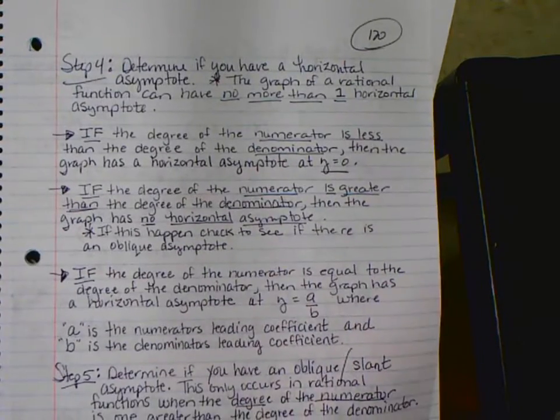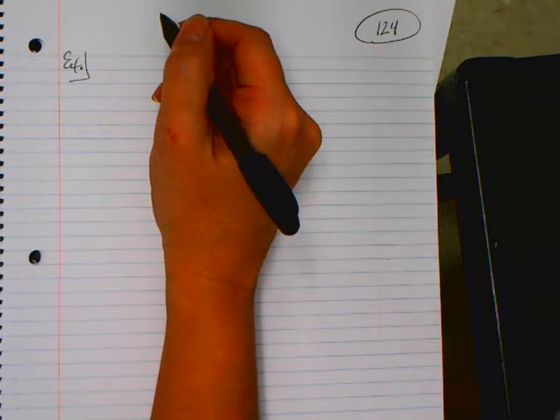Alright, today we are on page 124. I just want to do one more graphing problem on rational functions before we move on to radical functions. So we graphed a couple already, just following the steps that we took on pages 119 and 120. We're going to do the same thing today. It's just in this example, something happens that we have not seen yet.